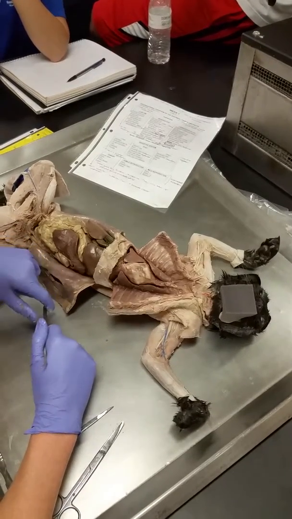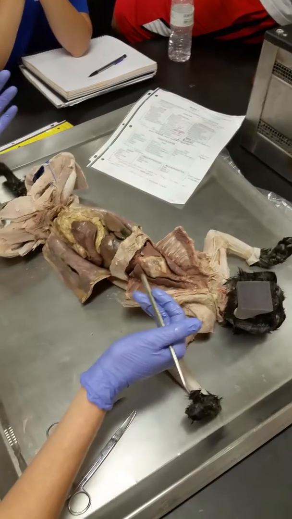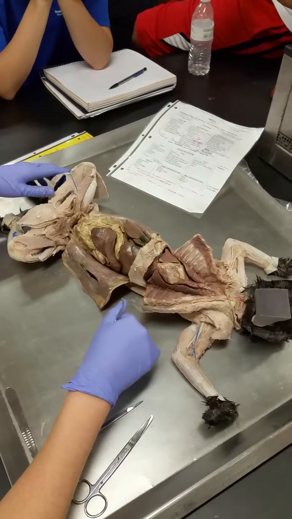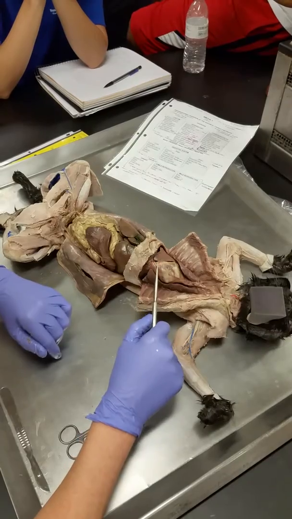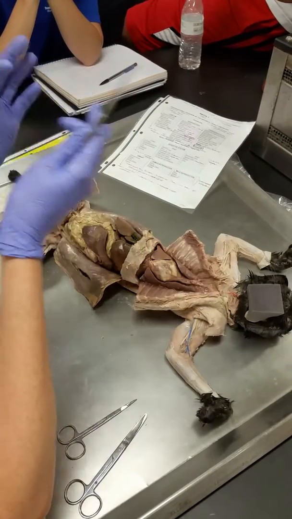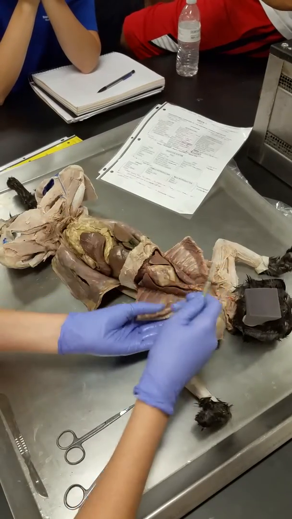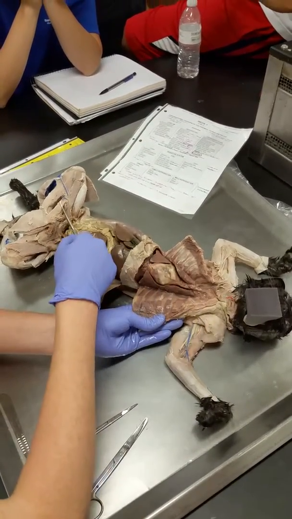Remember those? The parietal serosa was lining the epidermis, and then the visceral serosa was lining the gut tube, right? Okay. It's just like that on the inside here, but it's not called serosa. Each region has a specific name.